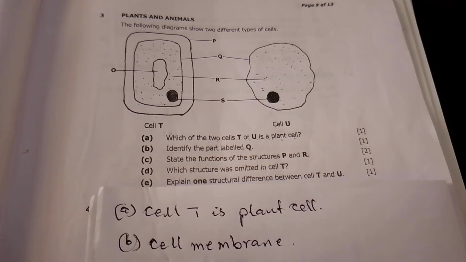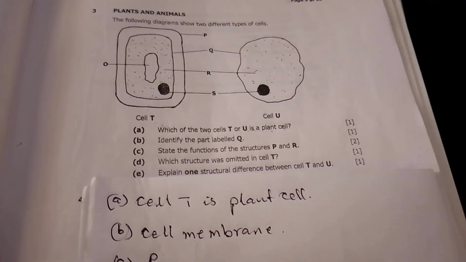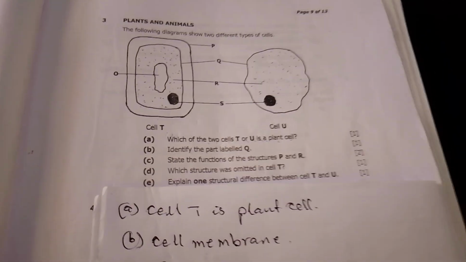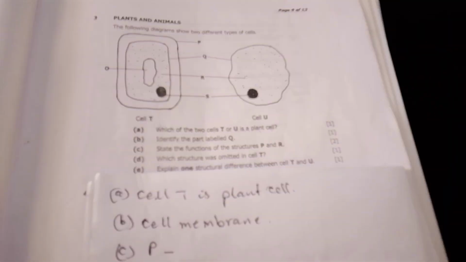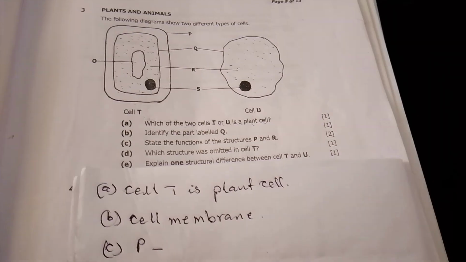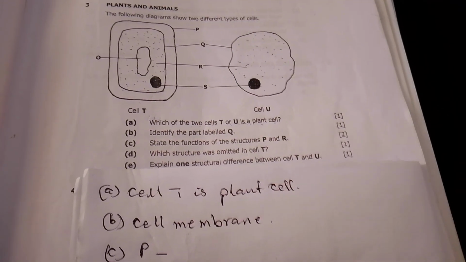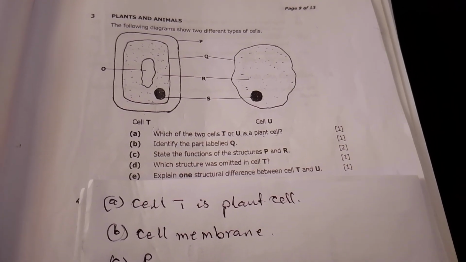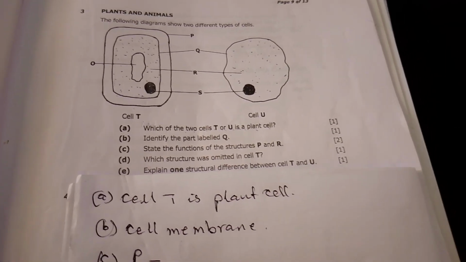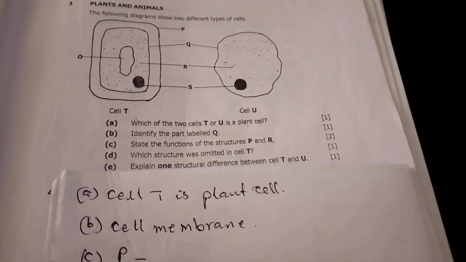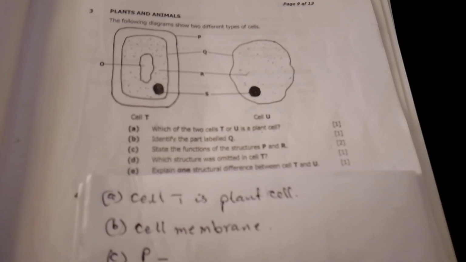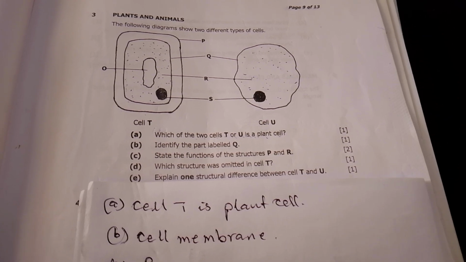The cell wall has so many functions. One, it protects the inner parts of the cell from physical damage. Number two, the cell wall gives the cell its structure, its regular structure. And number three, P also causes the plant to be turgid. It provides the turgidness of the plant.